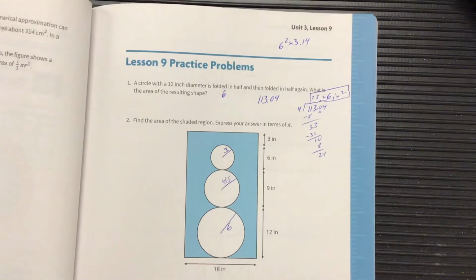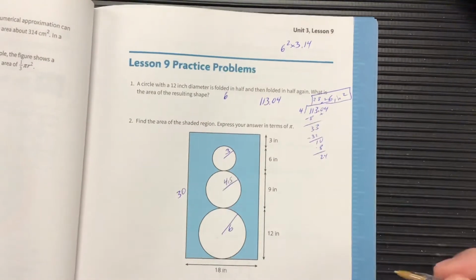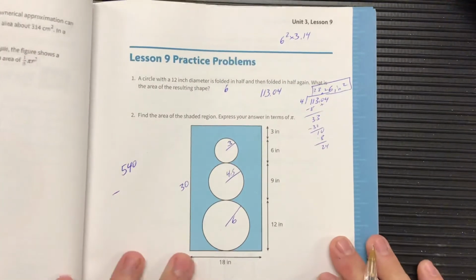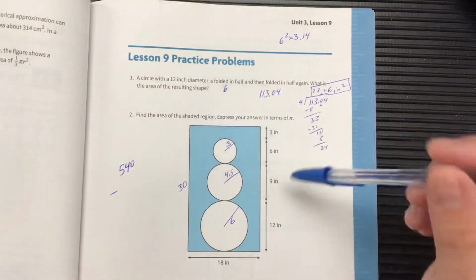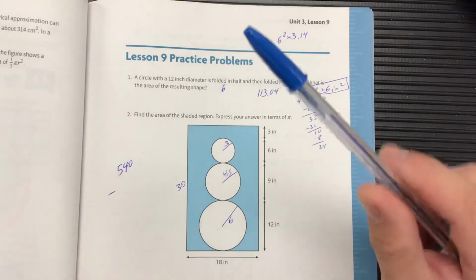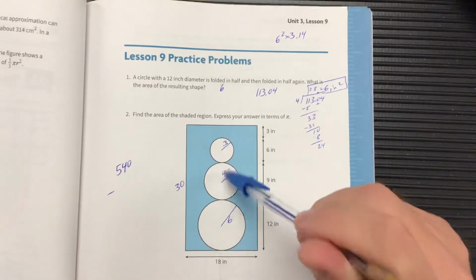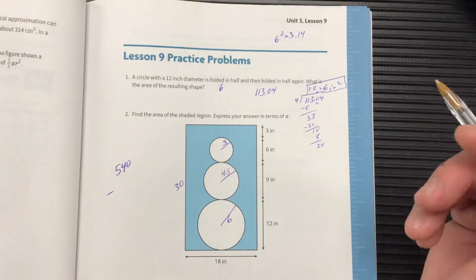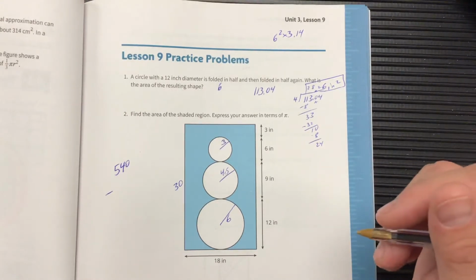Okay, number 2. Again, we can find the area of the entire rectangle. 18 by 30. So the area is 540, and then I'm going to have to subtract the area of the circles. Did I mention a little hint to you guys on that one yesterday? I believe I told you incorrectly. I think I said you added these and then squared it. You'd have to square them all first. I thought of that after you left because exponents have to come first. So we're going to go through this one together since I told you that wrong.